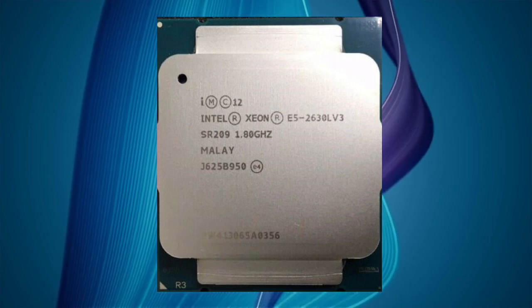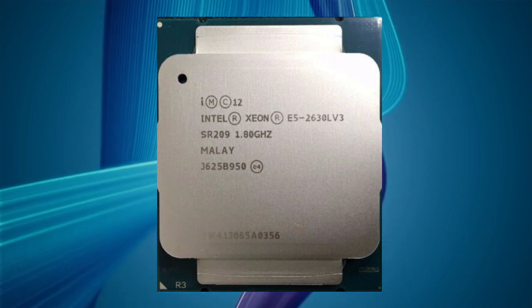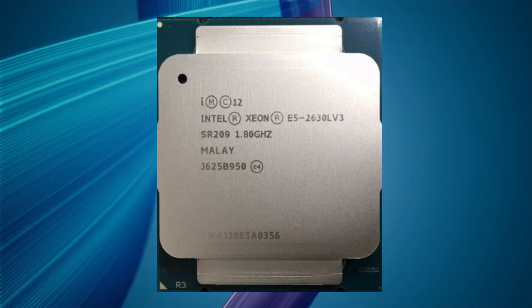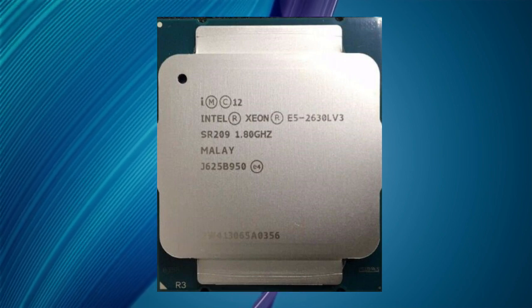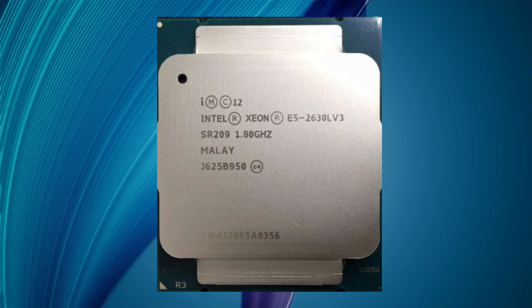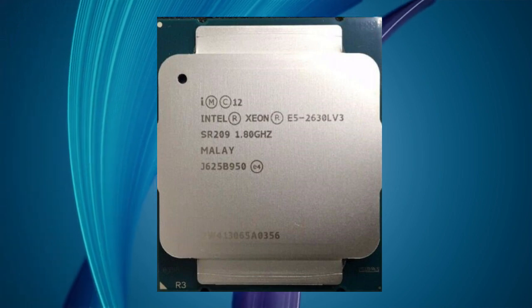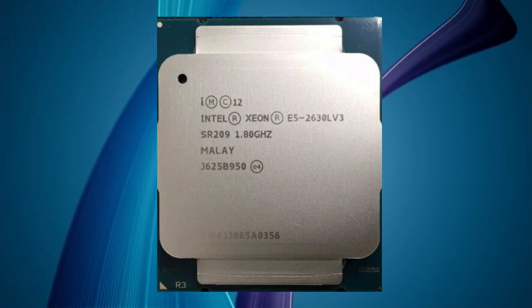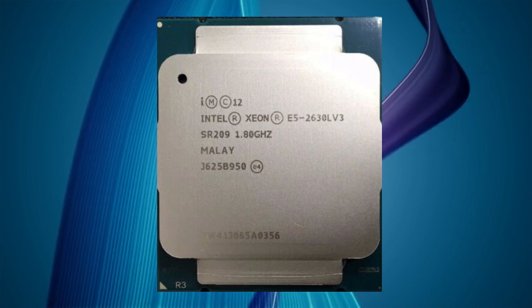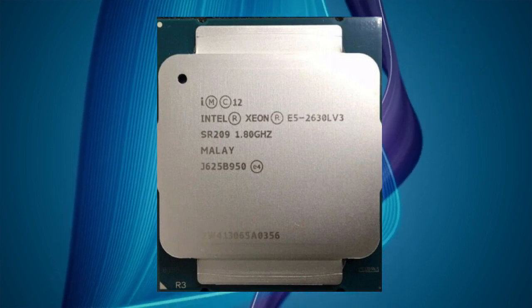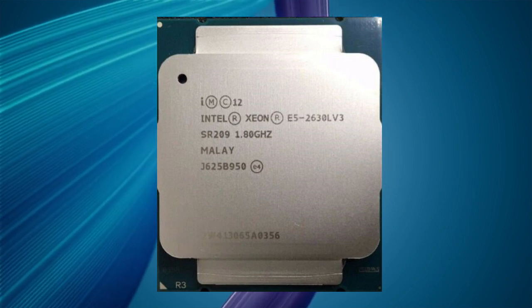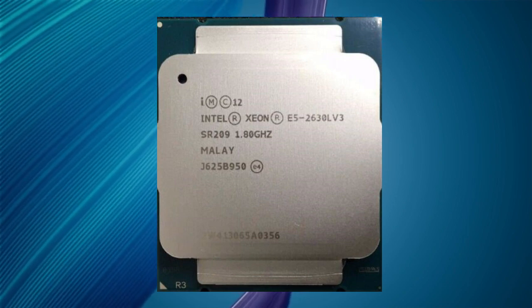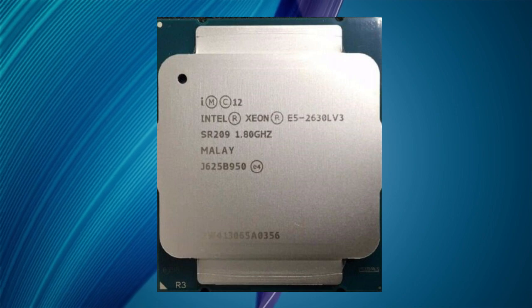The Intel Xeon E5-2630L V3 is a server-grade central processing unit (CPU) that was released in Q3 2014. It is part of the Haswell-EP generation of CPUs and is built on the 22nm process. The CPU features 8 physical cores and 16 threads, making it a strong contender for applications that require a high amount of parallelism.